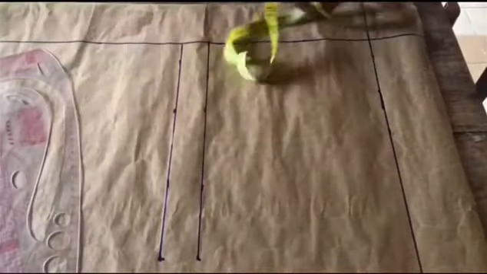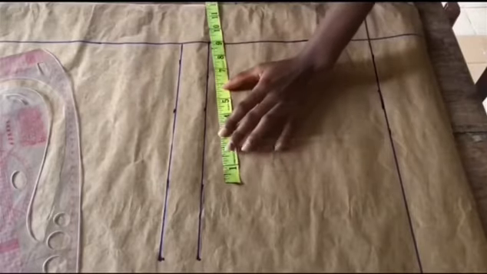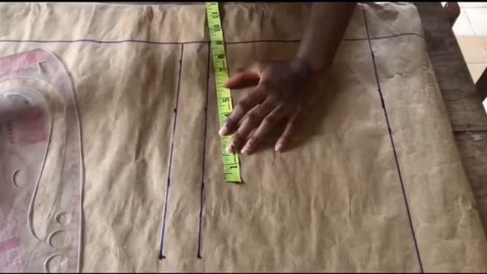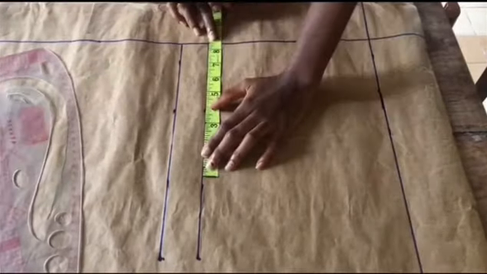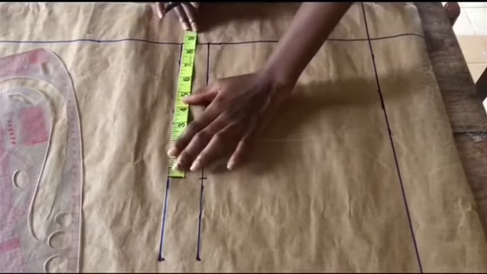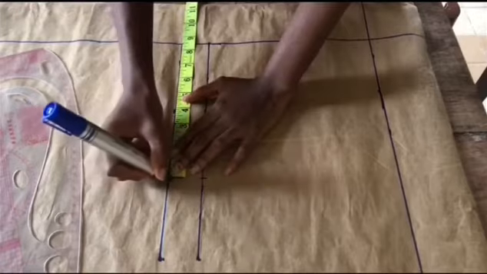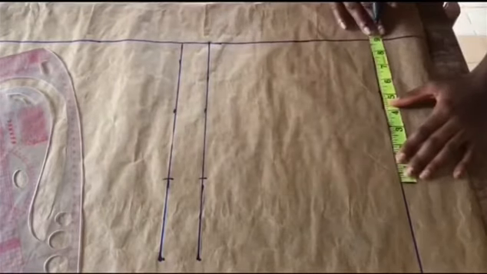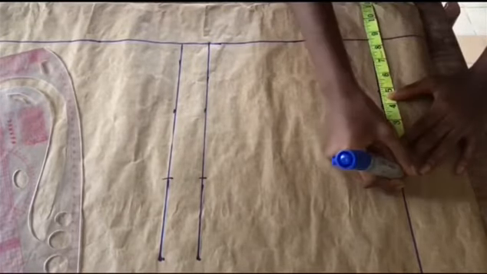So the next measurement I'm measuring now is my hip circumference. My hip circumference divided by 4. My hip is 34 and divided by 4 is 8.5, and I'm going to measure that out and rule a straight line.